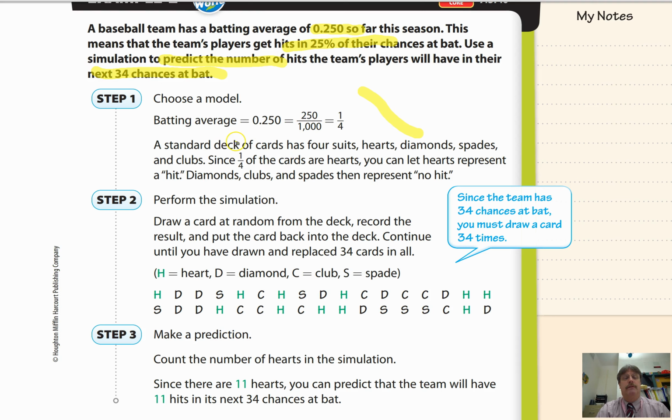We're going to use a standard deck of cards as our simulation to figure out how many hits they could get in the next 34 chances. Remember, a deck of cards is 52. You'd shuffle them up, randomly pick from them, and you record the results.